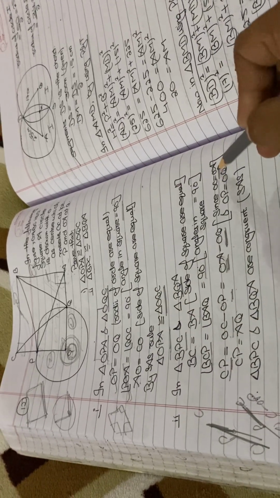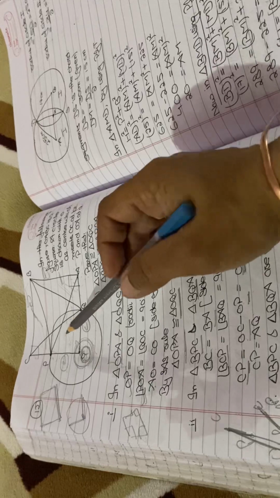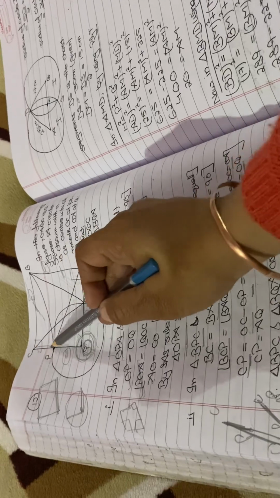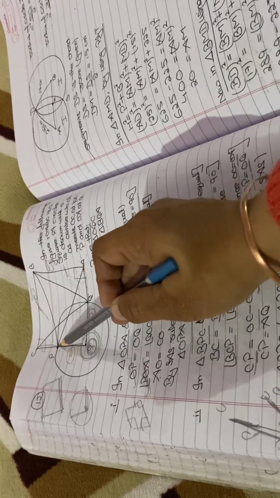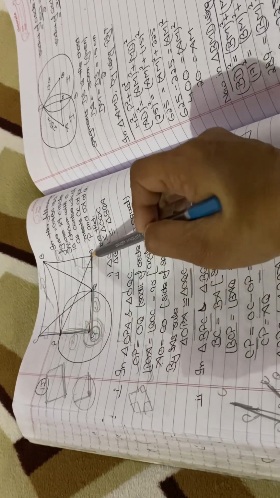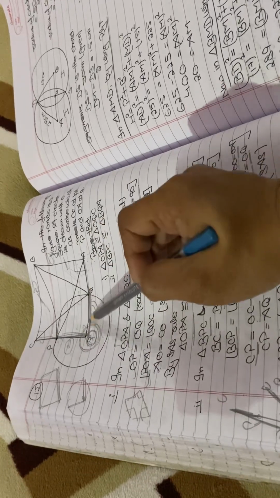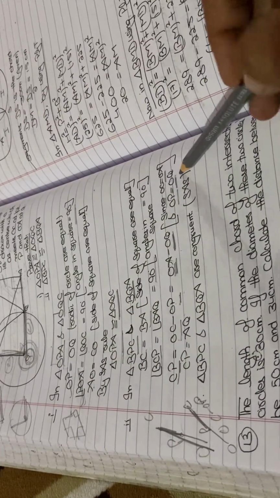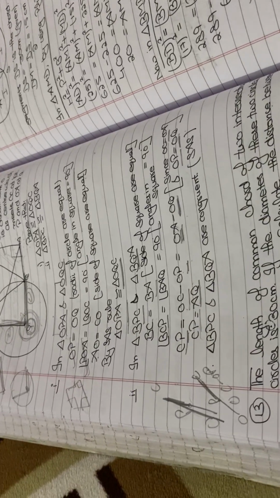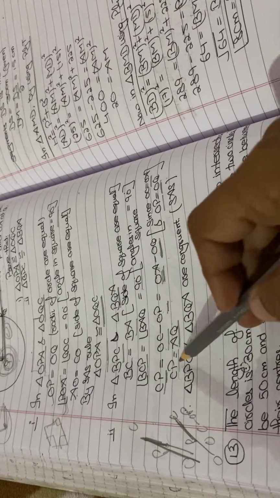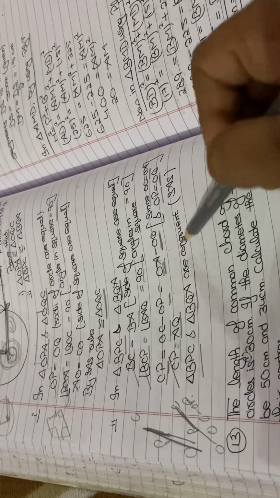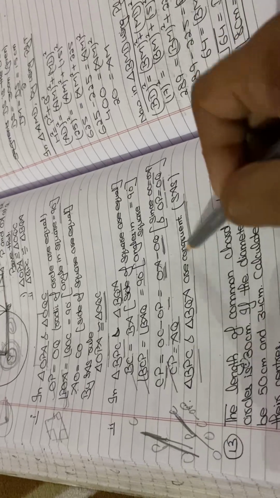Since OC is equal to OA and OP is equal to OQ: OC is equal to OA because these are the sides of the square, and OQ is equal to OP because these are the radii of the circle. The bigger ones are the sides of the square, which are equal, and these are the radii of the circle, which are also equal. So by doing this, I have CP is equal to AQ. So by the side angle side rule, these two triangles are also congruent.